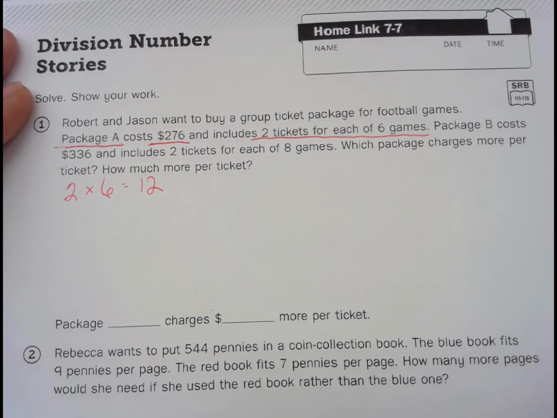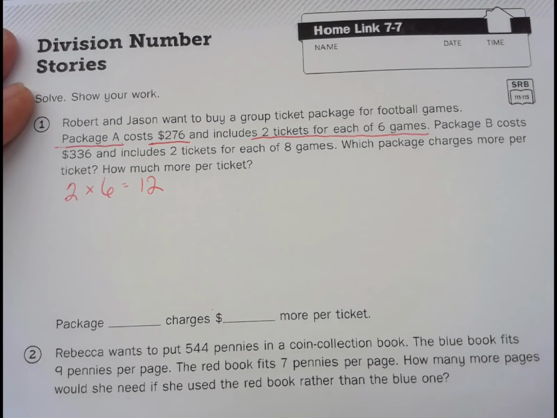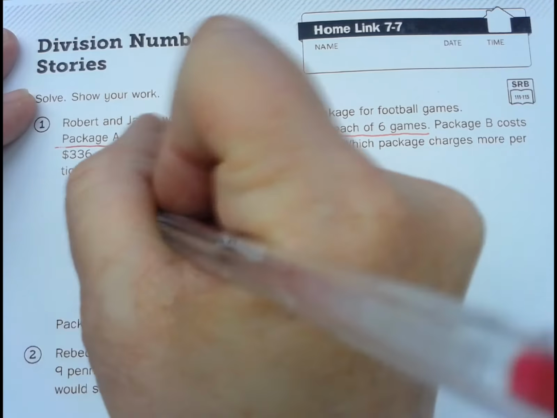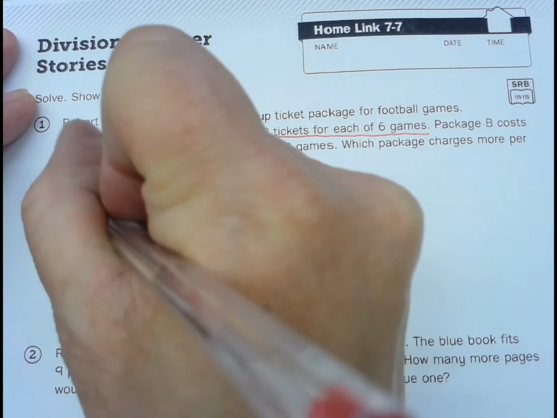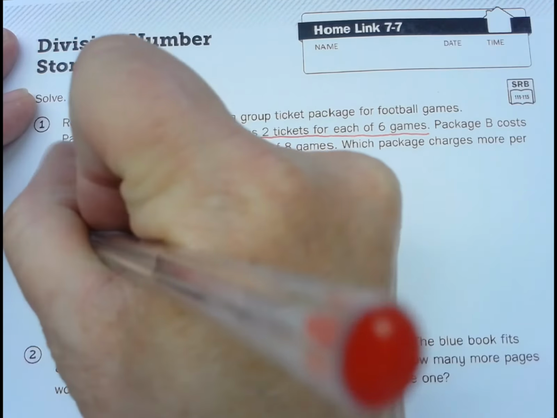So it's 12 tickets altogether. 12 tickets for $276. So now we need to figure out if 12 tickets cost $276, how much does 1 ticket cost? The way we're going to do that is we're going to divide 276 divided by 12.